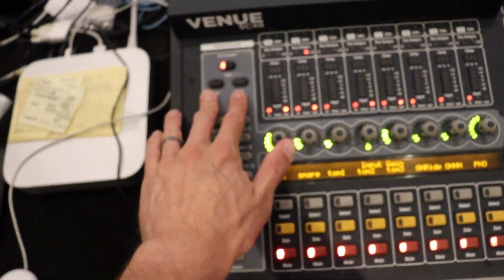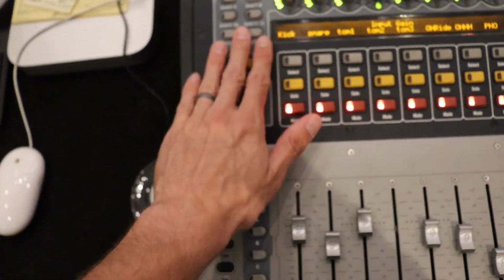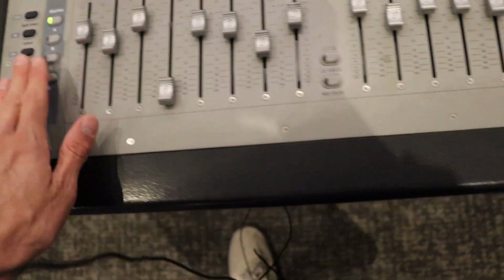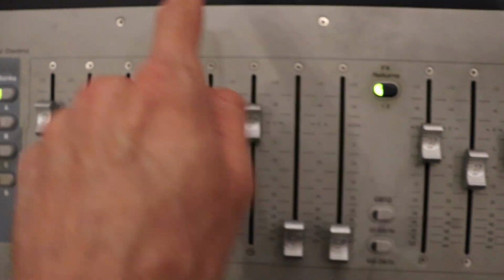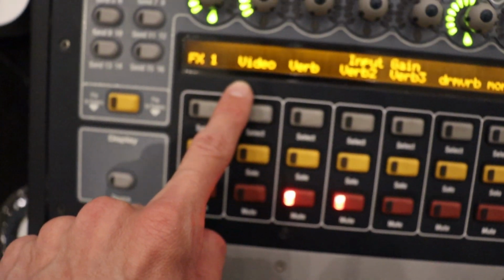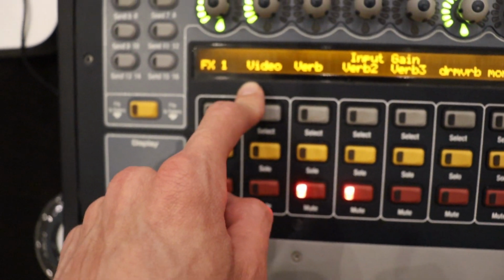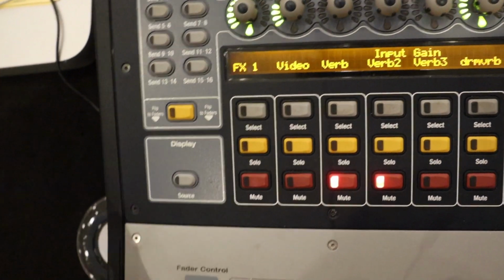Again, we don't use pan, we don't use low cut or release. We talked about those sends. We talked about these FX returns. That's where we have our ProPresenter audio. It's just how it's routed. There's nothing special about it. It's just where it lives. Nothing really to worry about with that.